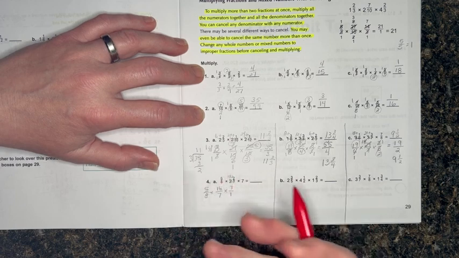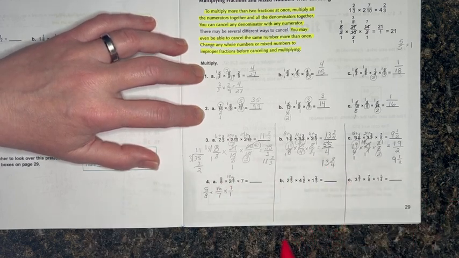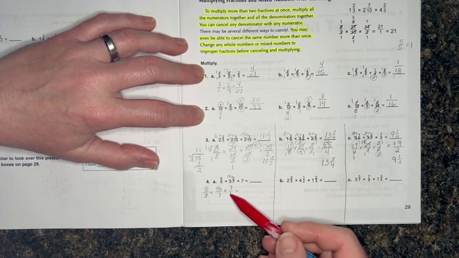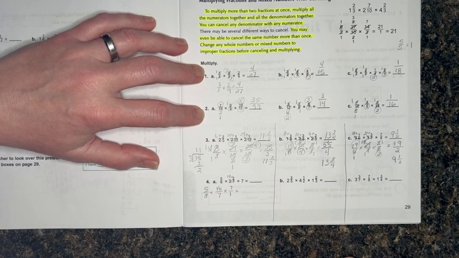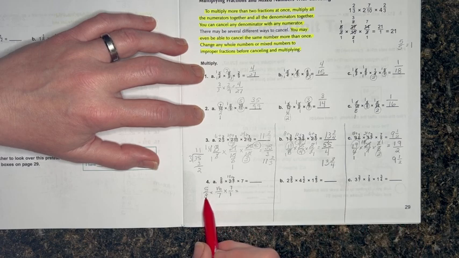Any number over the number 1 is just whatever's in the numerator, okay? So that's how we make this whole number into an improper fraction. All right, so let's begin. The 5 we have in our numerator here does not have any factors in common with any of the denominators. So what about this 8?